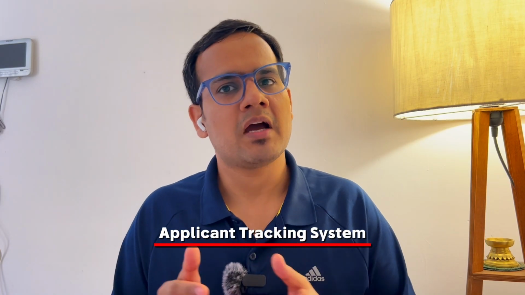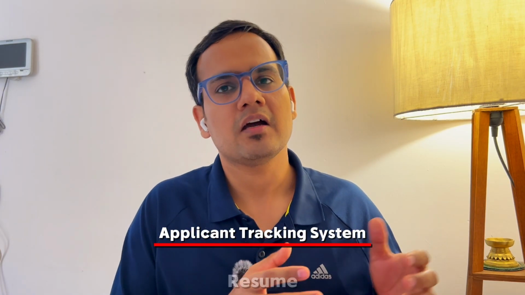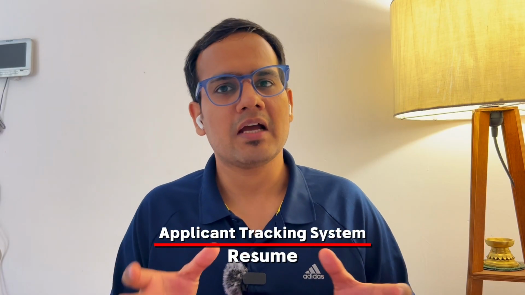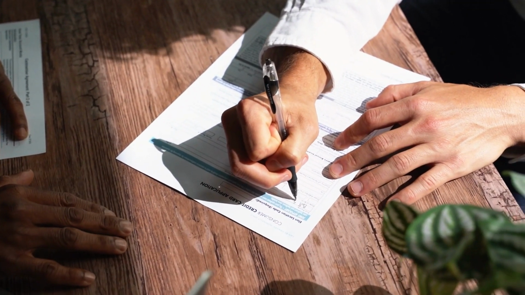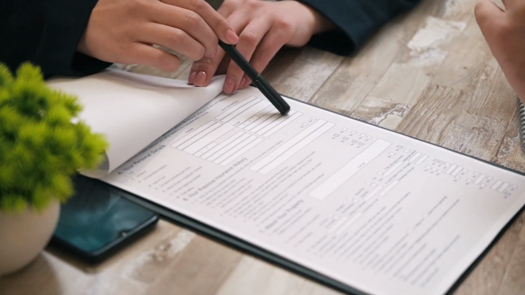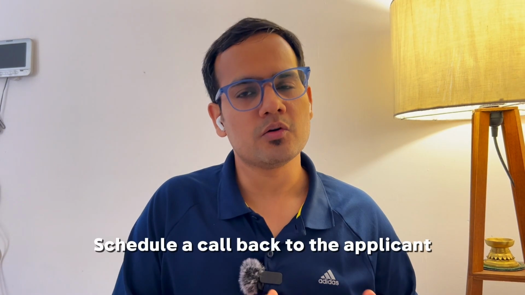So they have this software called an applicant tracking system, which matches the job description against your resume, whatever skills you have written, and based on the suitable resumes, it shortlists them using keywords. Once it has shortlisted, only then do recruiters take a look at those resumes, and if they feel this person is very good and what is written in the resume is what is required for that role, they schedule a callback to the applicant. Once the recruiter talks to the candidate, they schedule the interview. This is the normal process which keeps happening in the industry right now.